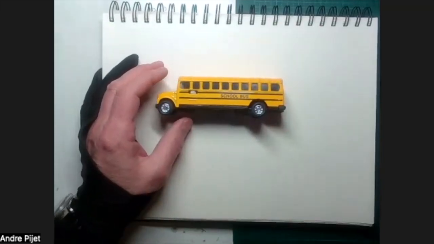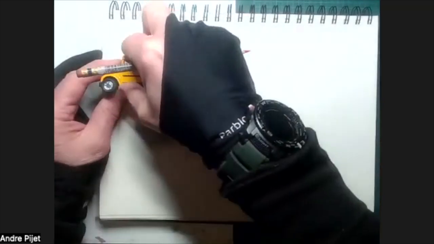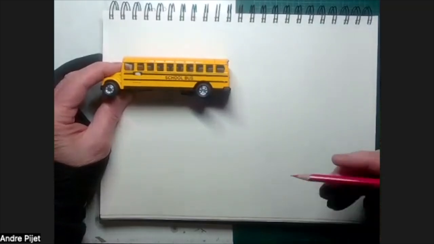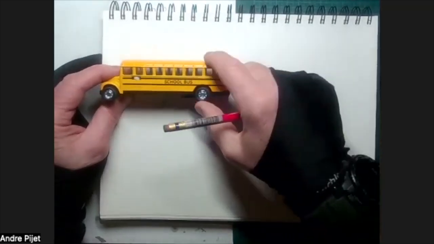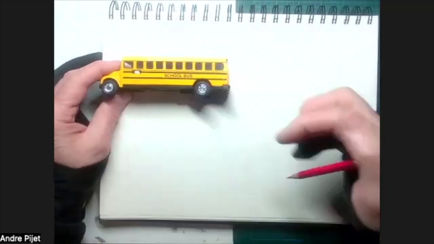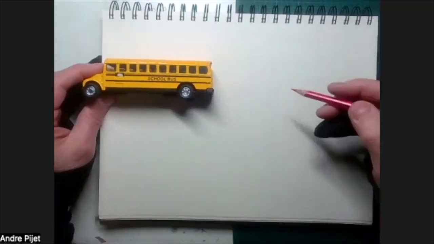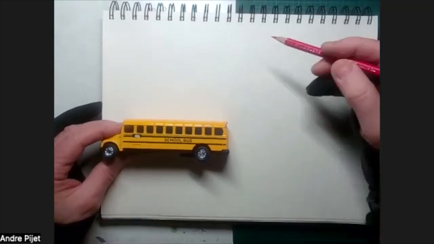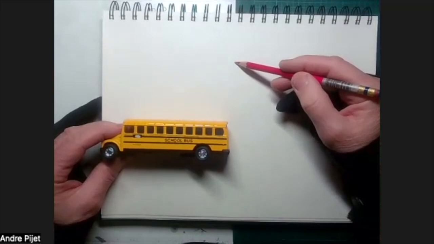So as I said, we start first with the main corpus of the bus. Donc, comme je l'ai dit, on va premièrement commencer par le corps essentiel de l'autobus. Donc, on y va. Comme j'ai déjà dit, c'est 3 carrés, n'est-ce pas? Donc, on va commencer par les 3 carrés.